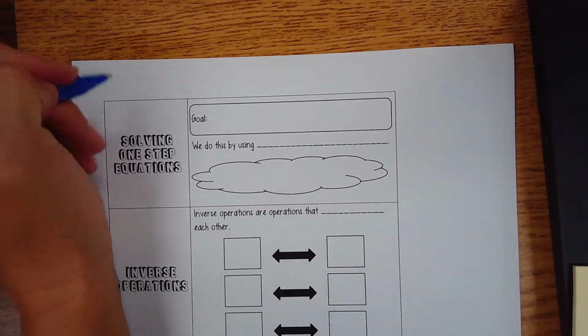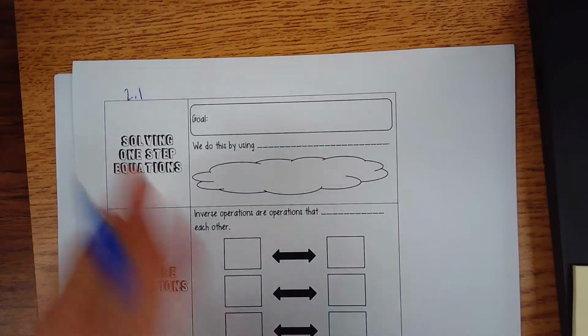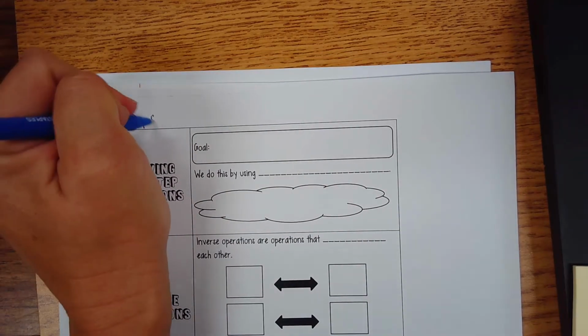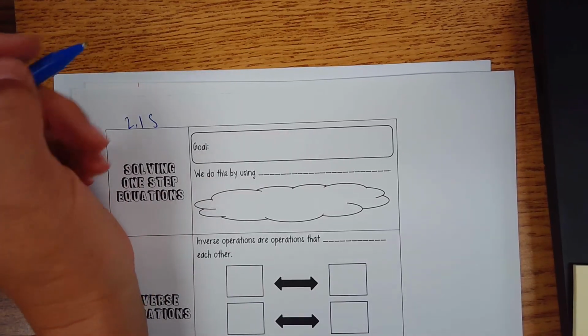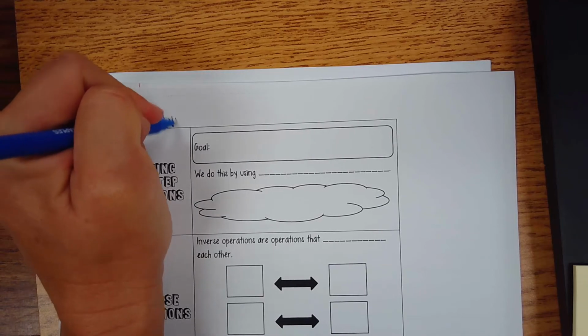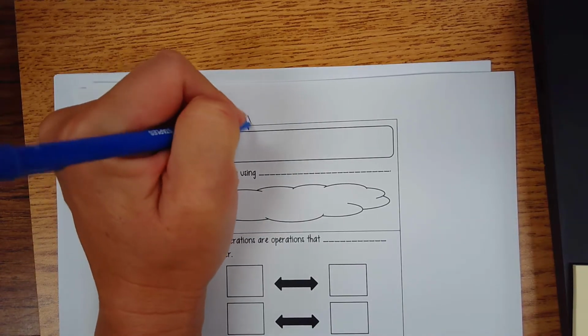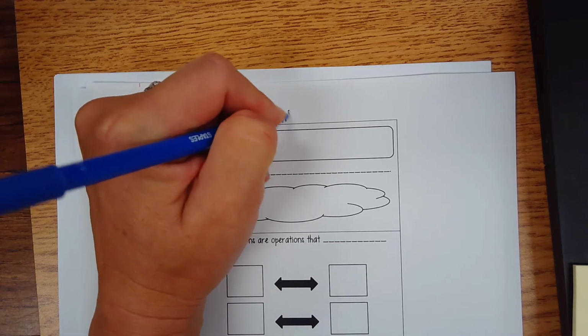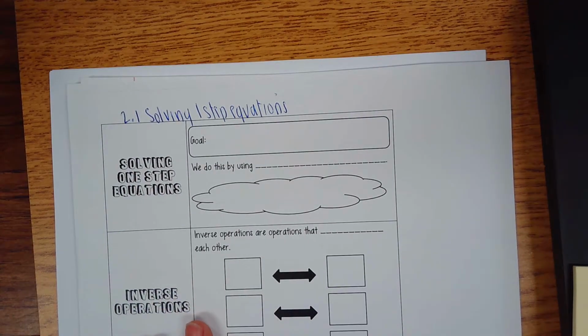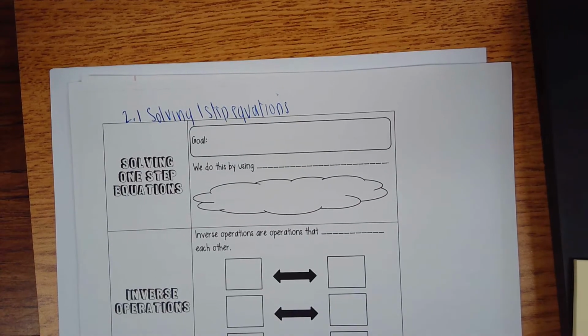Anyhow, so we are starting chapter 2.1. It is going to be solving one-step equations, which is probably a bit of a review for you. The printout is available for you if you like it. Otherwise, you can just handwrite them.